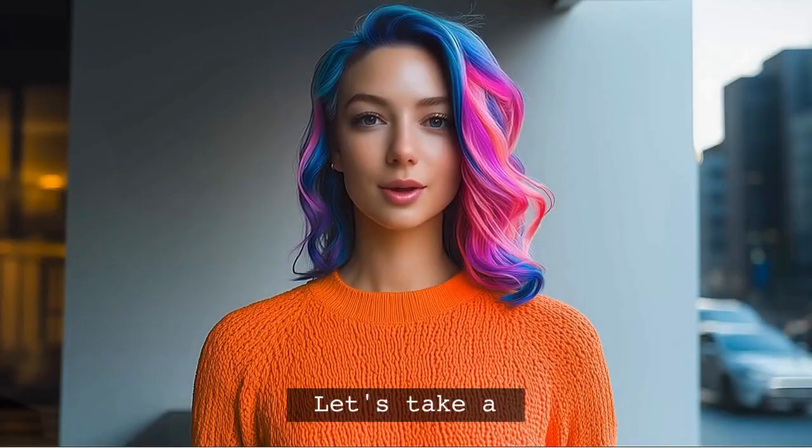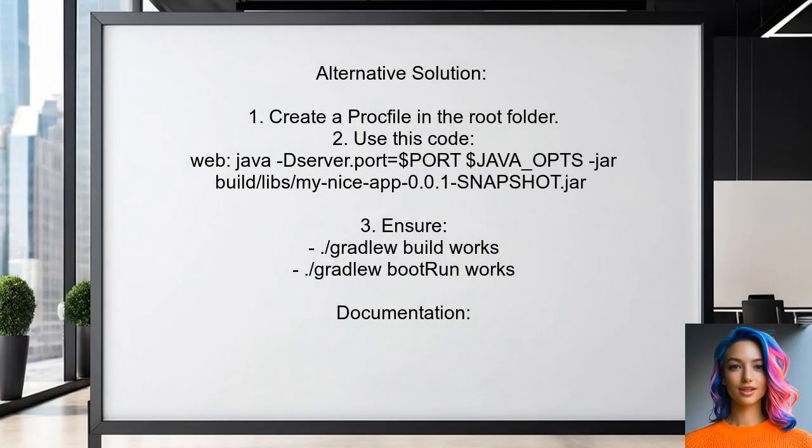Let's take a moment to review another user's answer. An alternative solution provided by another user suggests creating a Procfile in the root folder with specific code. They recommend using the command to build and run your application correctly.